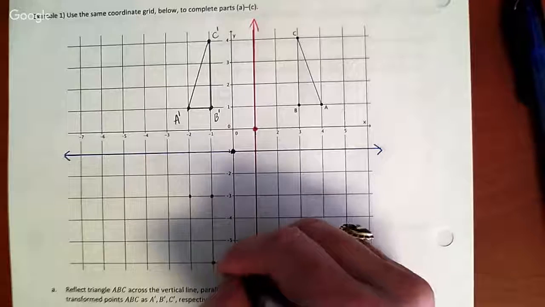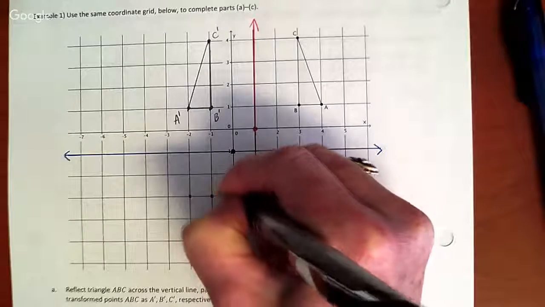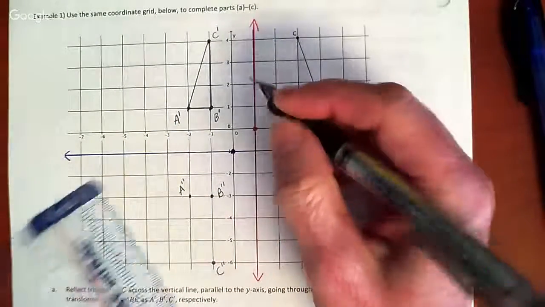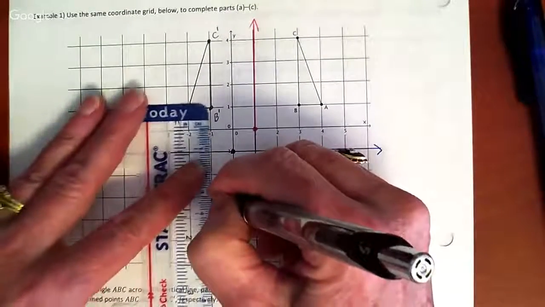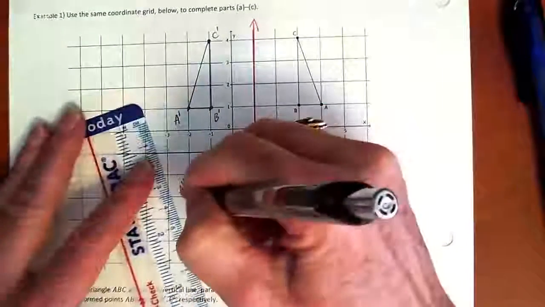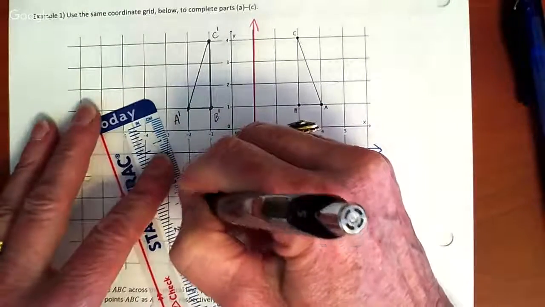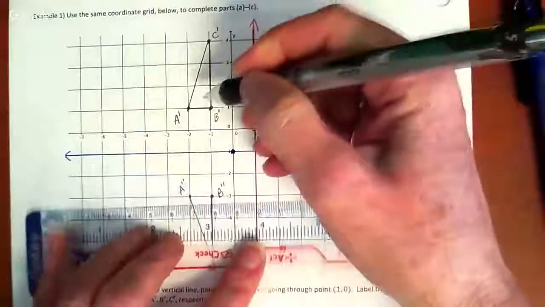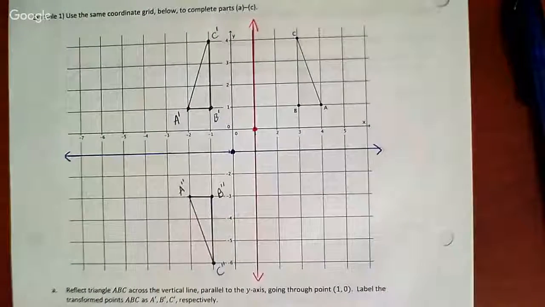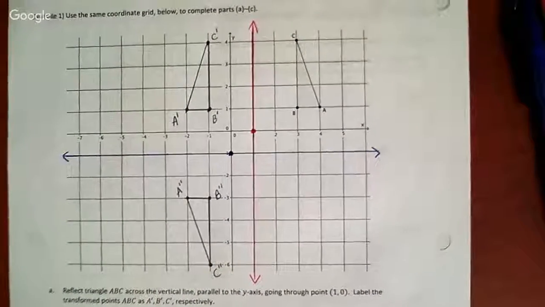We have C double prime, B double prime, and A double prime. We have to draw our triangle. So that's how we draw it.